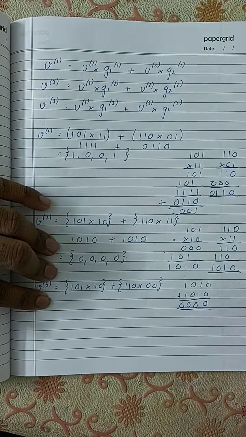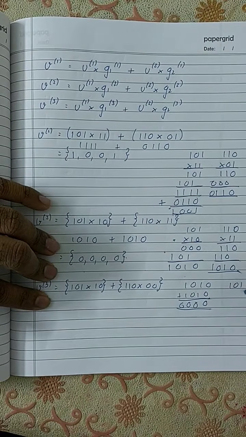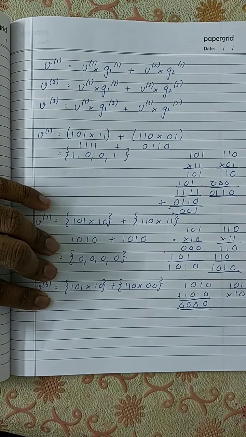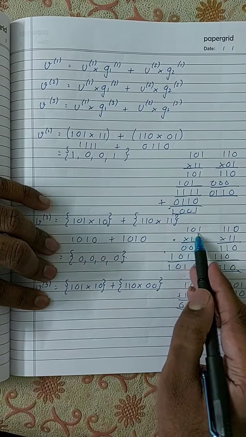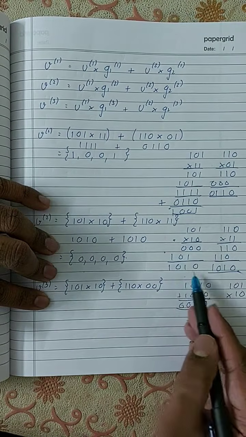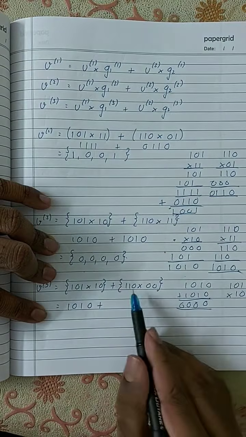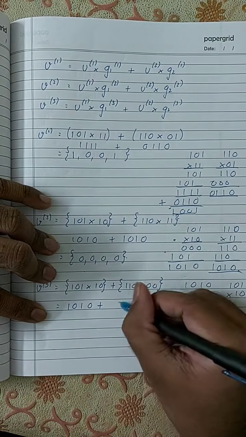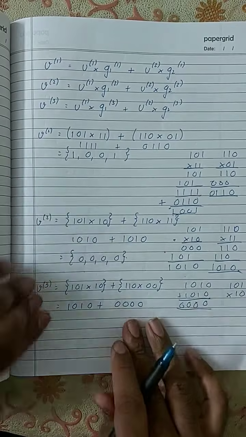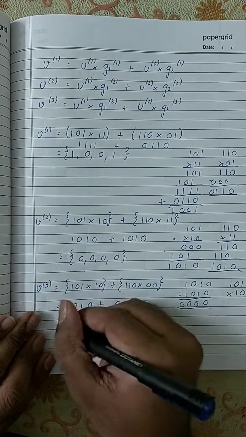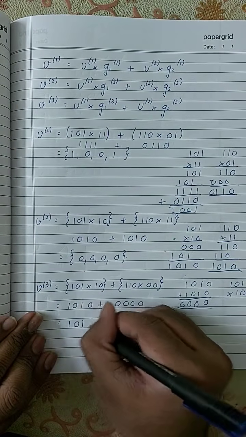Okay, so let me multiply this. This is 101 into 10. I think I already did that, right? Yeah, it's over here. 101 into 10. I'll get 1010. So 1010 plus, and this is nothing but multiplying with 0 itself. You will get 0000 itself. So adding both of them, you will get 1010.